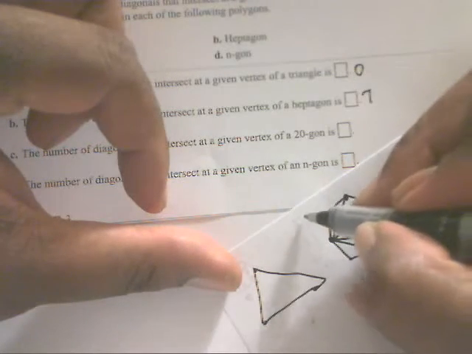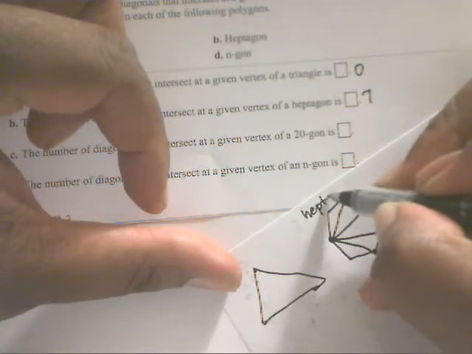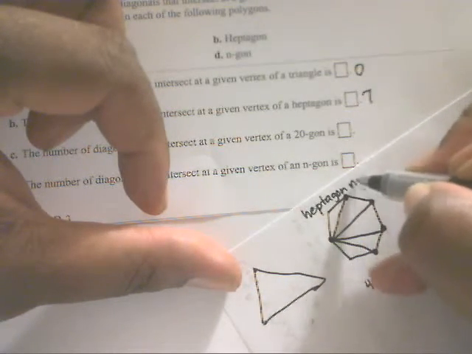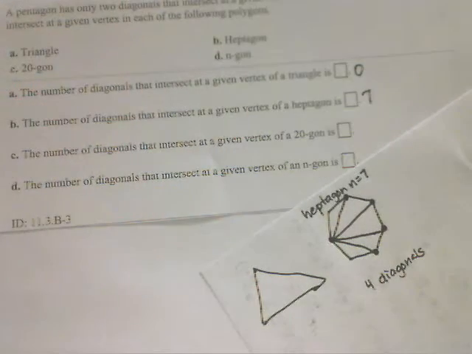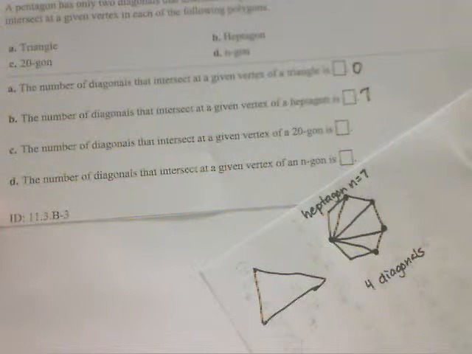And keep in mind, a heptagon is 7 sides. It's a 7-sided figure. Now, the number of diagonals that intersect a given vertex of a 20-gon is what?